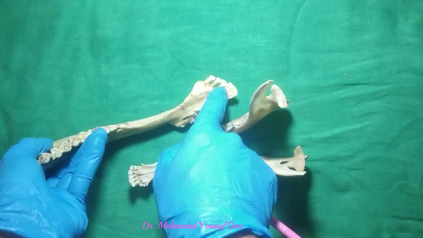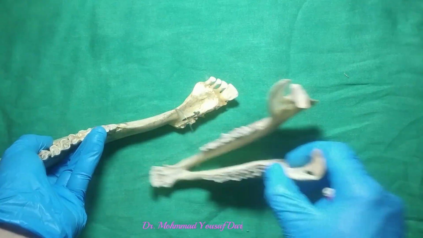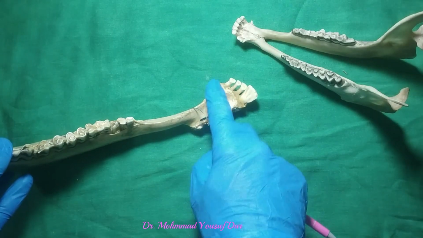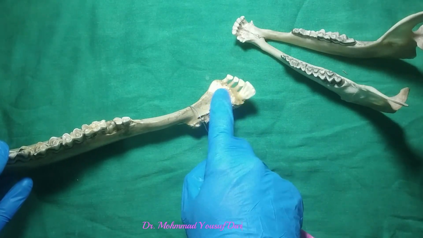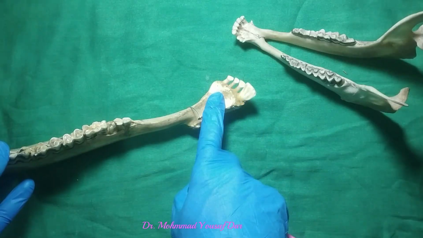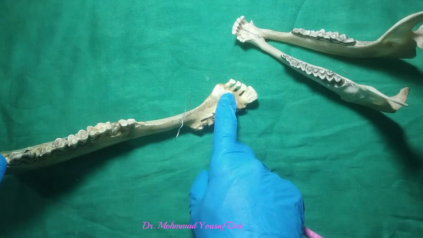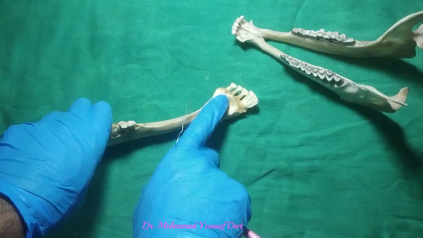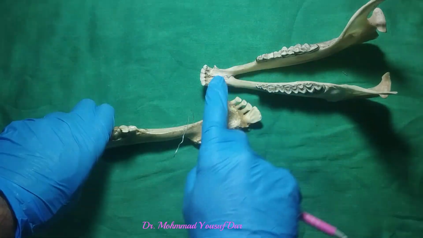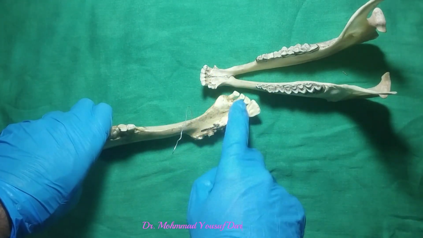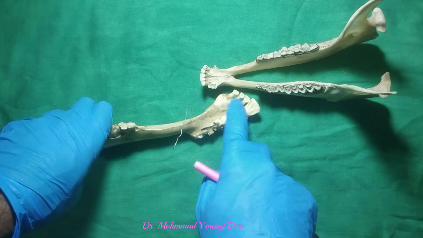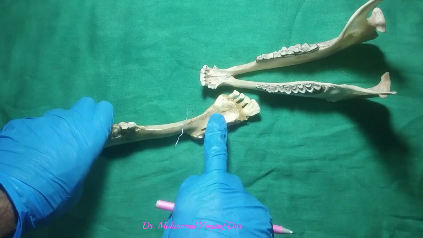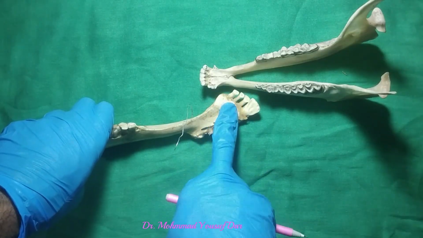This surface is known as the lingual surface. This lingual surface is smooth and concave. Here on this surface the tip of the tongue rests, and in live animals it remains covered by the mucous membrane. So this is the lingual surface. This is smooth and concave.